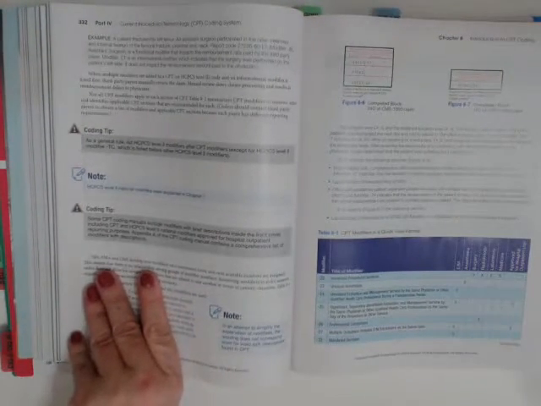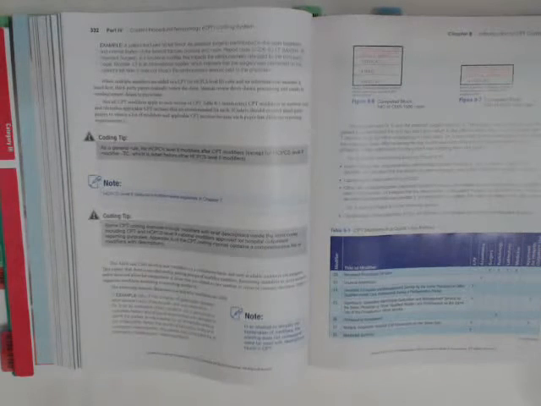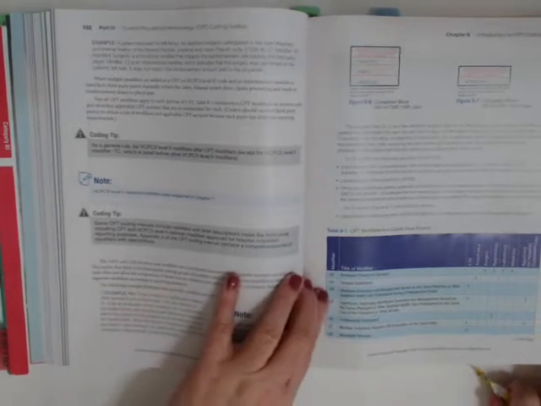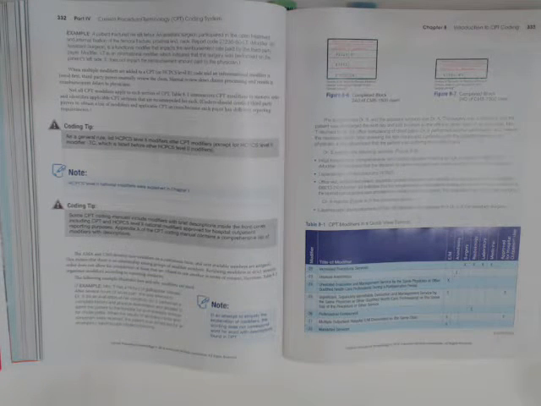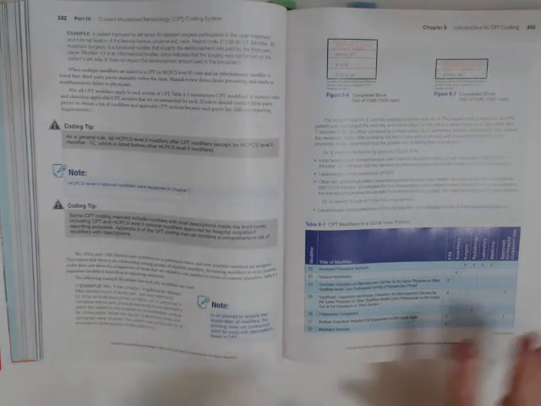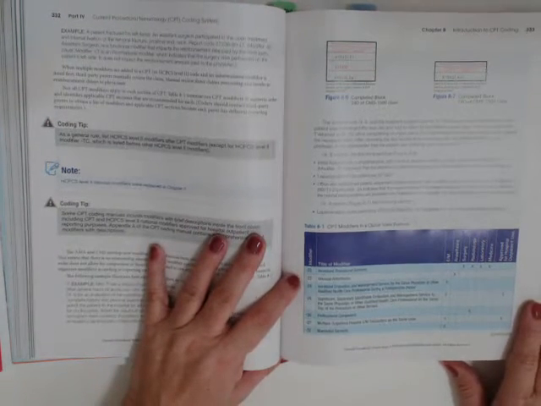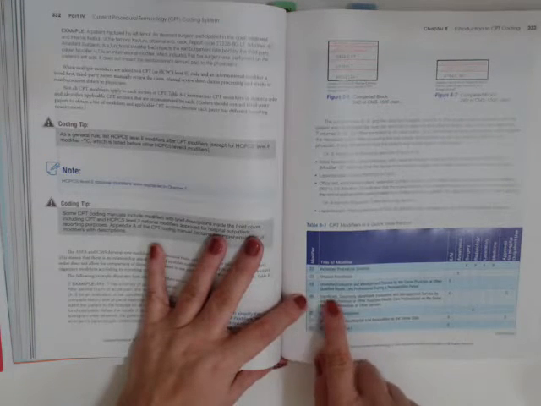Okay, so on page 333, and please take notes, any notes that you put in your textbook, you may want to transfer into your CPT manual as well. So the first one to talk about is Modifier 25.